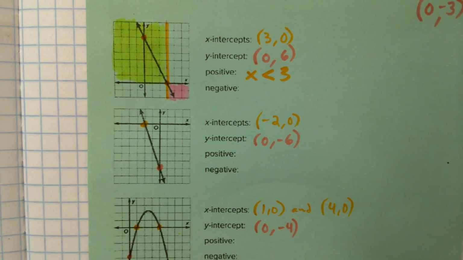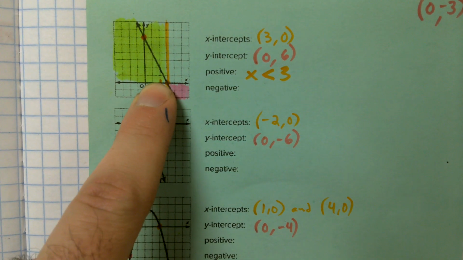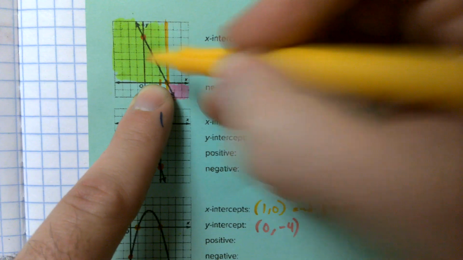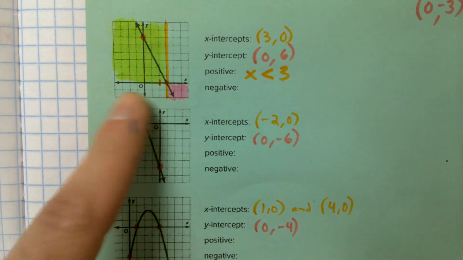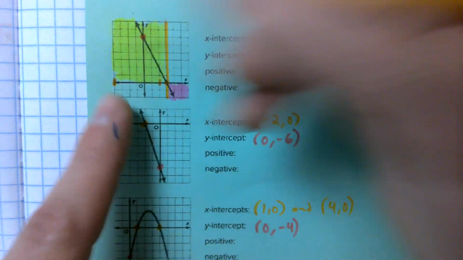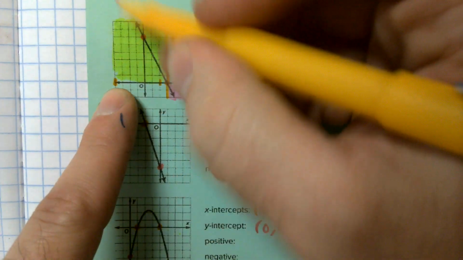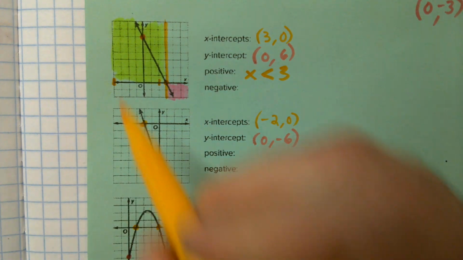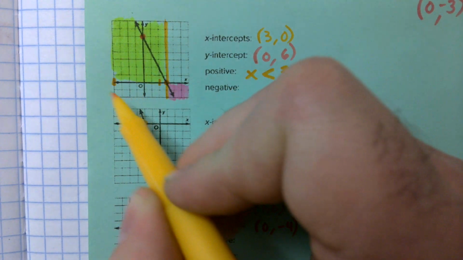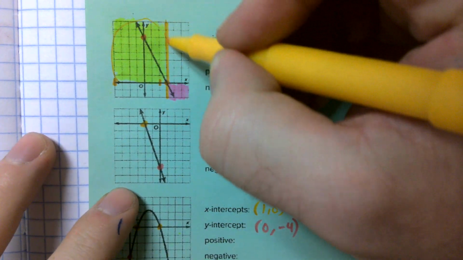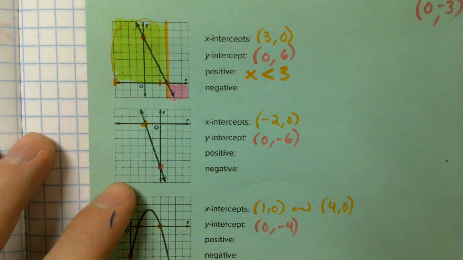Someone give me a number less than 3. 2. Okay? Here's 2. Is that in my positive section of the function or my negative section? Positive. It's in my positive. Something way less than 3. What about negative 4? Is that in my positive section or my negative section? It's in my positive. And this is where it gets confusing because I'm on the negative part of my x-axis. But I'm not talking about that. I'm in the positive section of my function. Okay?